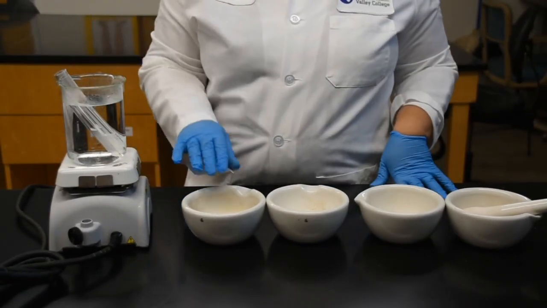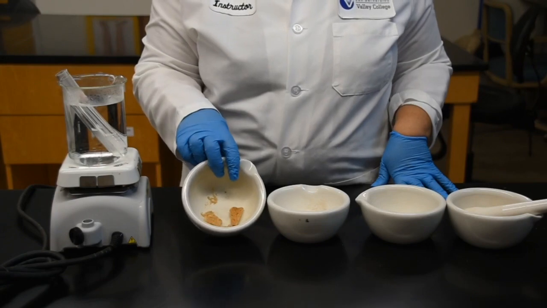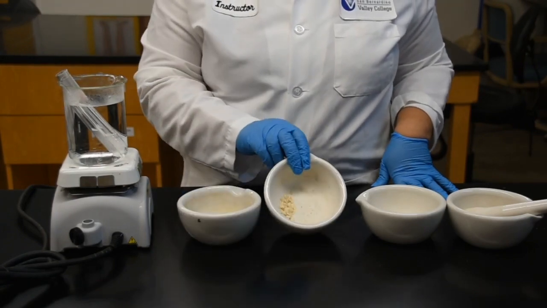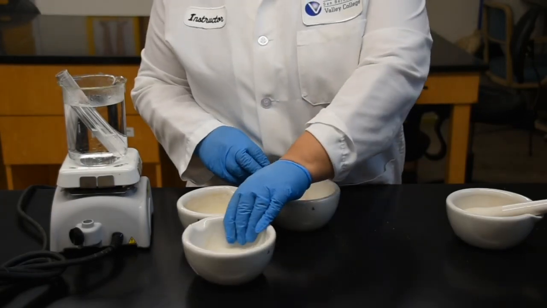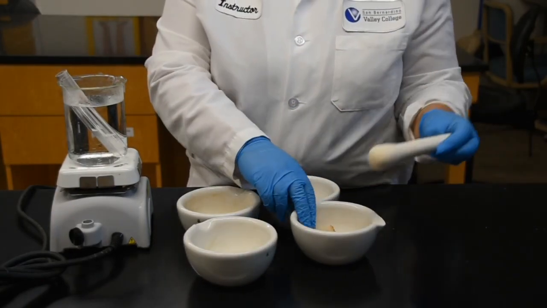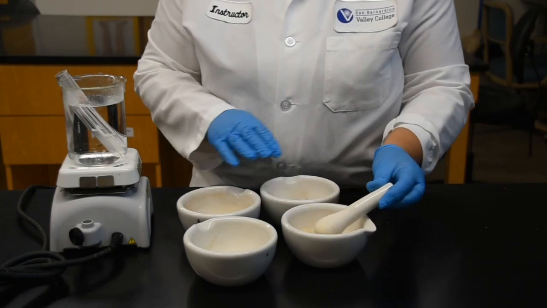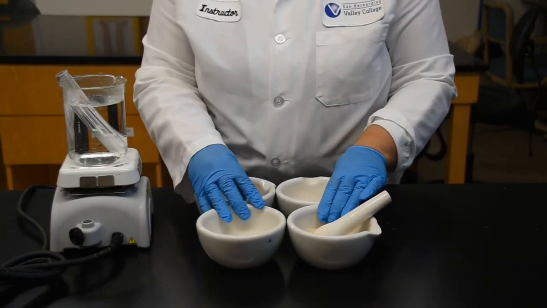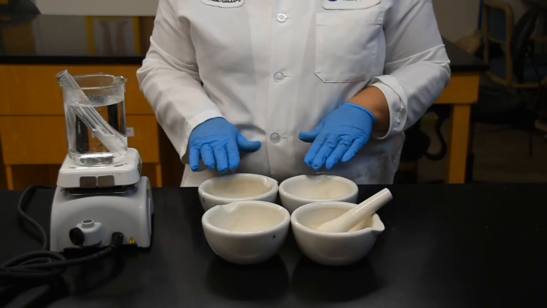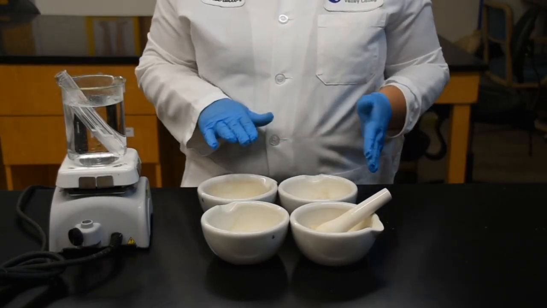So right here I have a granola bar. This is some oats. I have some eggs, and then in the last one I have bread. So understand when we're running this test, guys, that you want to test all of the 3 samples, or all of the 3 indicators.